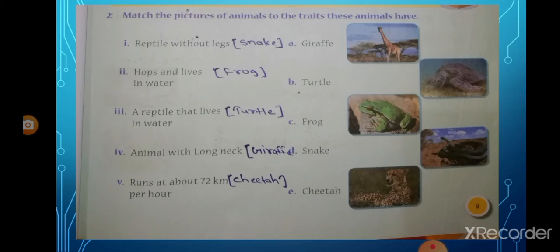Now the last one, an animal who runs at about 72 km per hour. So who is that animal? That animal is cheetah, who runs very fast. So here the second question is over. Now we will move to the next question.